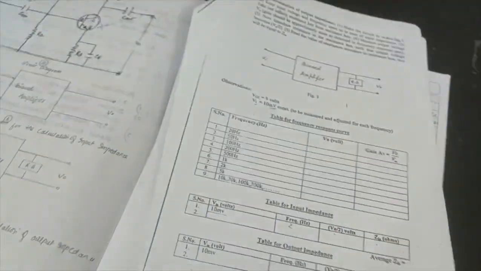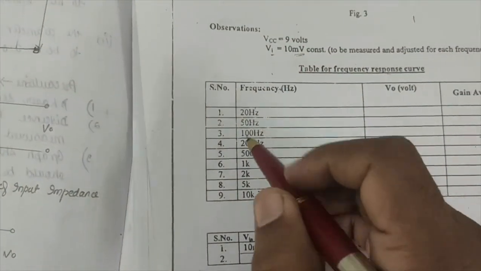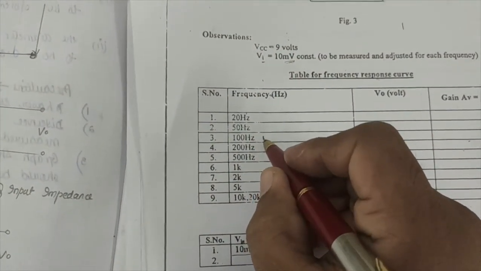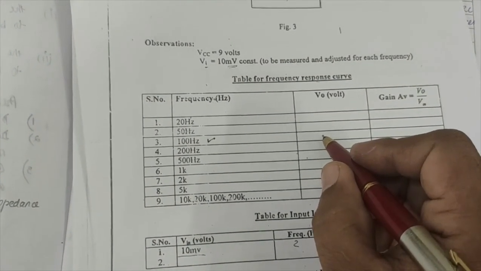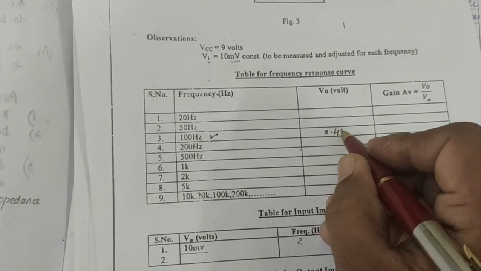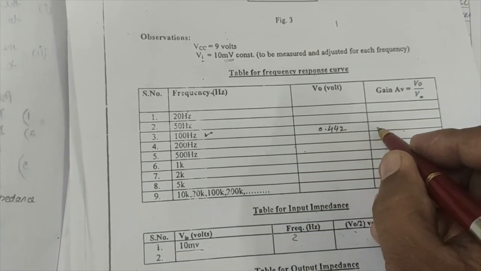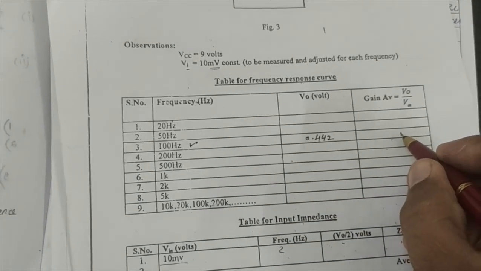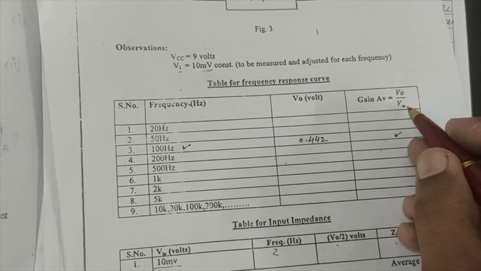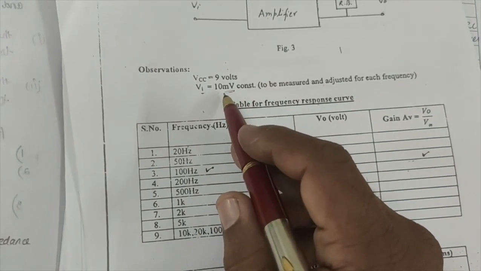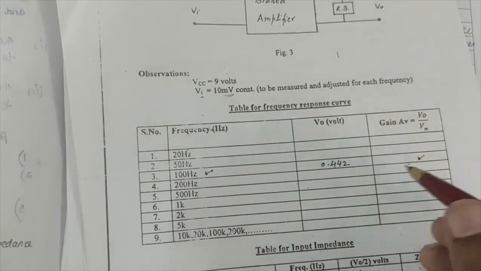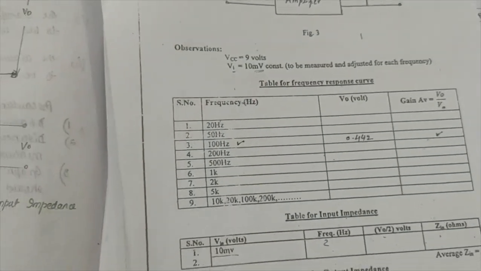So what we have to note down, because I have fixed 100 hertz of frequency, is the output voltage, which is 0.442, and then correspondingly we have to find the gain, because V input is fixed at 10 millivolt.